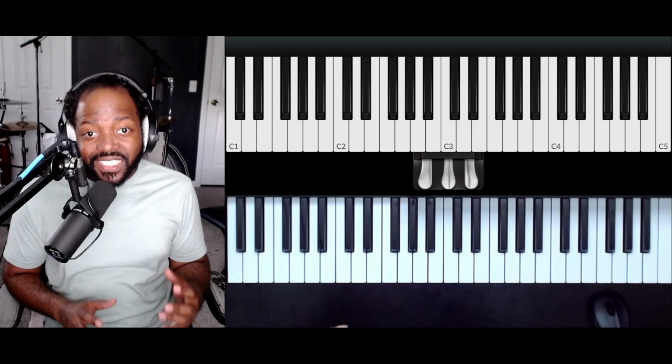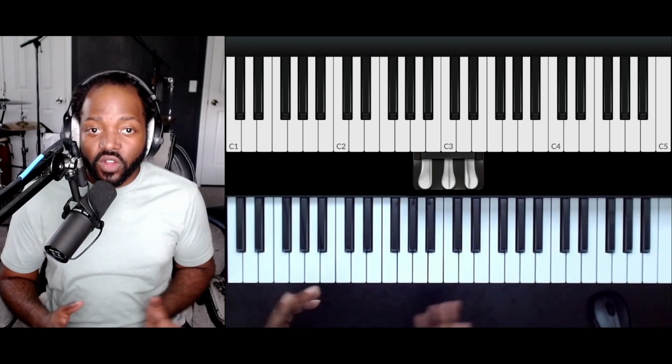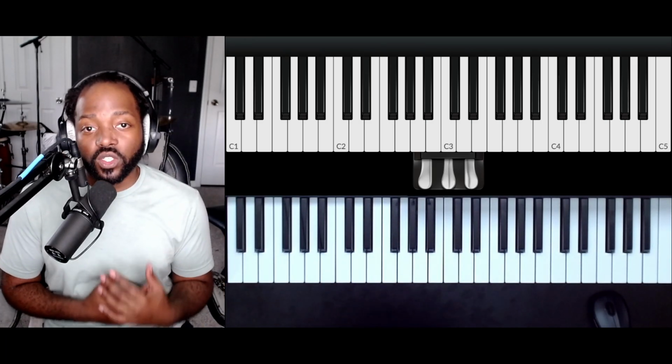Okay, so as you can see, using just this one chord, it'll open up your horizons as far as being able to move through different keys, and not only move through different keys, but make it sound good.